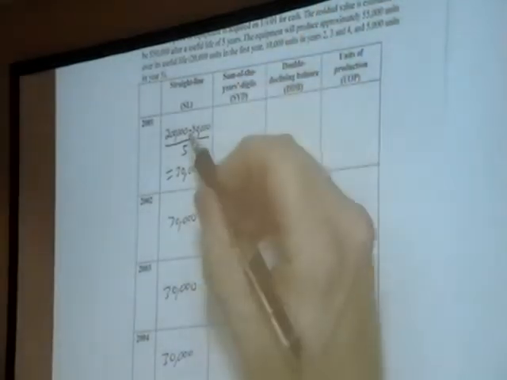Okay, let's do sum of the year's digits. With sum of the year's digits, we are going to start with our depreciable base of 150,000, and then we're going to multiply that by a ratio. On the bottom is the sum of the year's digits. It just so happens that I picked 5 as my example, and this happens to be 5. So we're going to take 5 plus 4 plus 3 plus 2 plus 1, that equals 15. 15 goes on the bottom. We're in our first year, so we have 5 years remaining to depreciate it. So we've got 5 on the top. Our first year's depreciation is going to be 50,000.